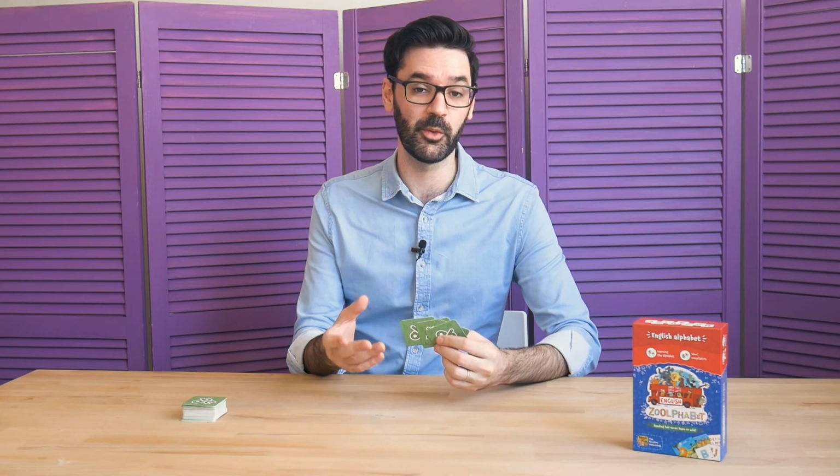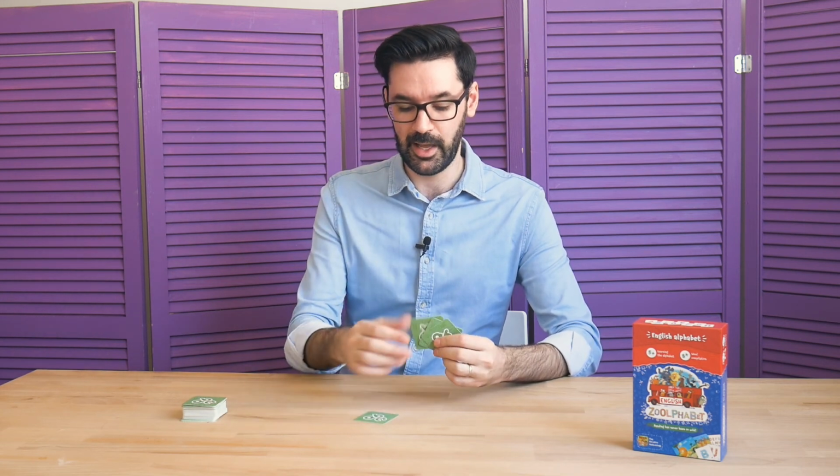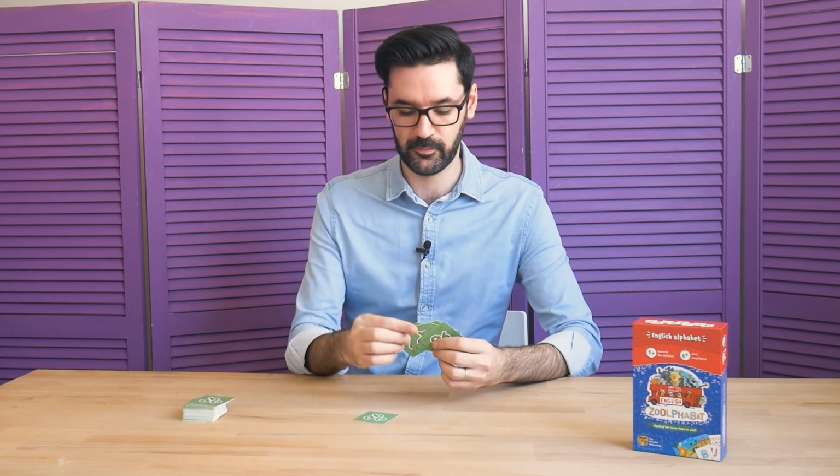If the player can't make a word, he misses his turn, but is given the opportunity to discard one of his letters and to take a new one instead. And the game ends when there are no more cards in the deck and no players can make another word. Whoever has the most points wins.